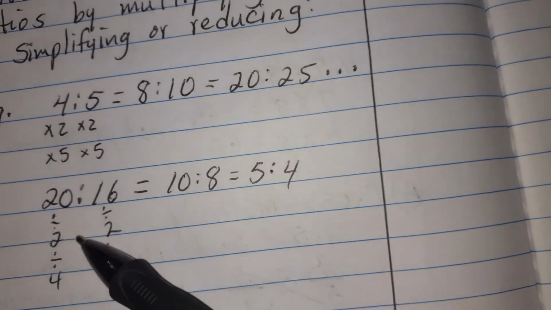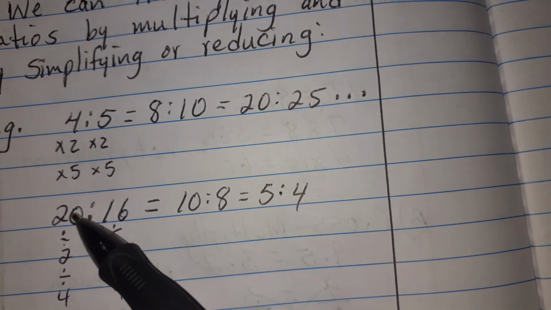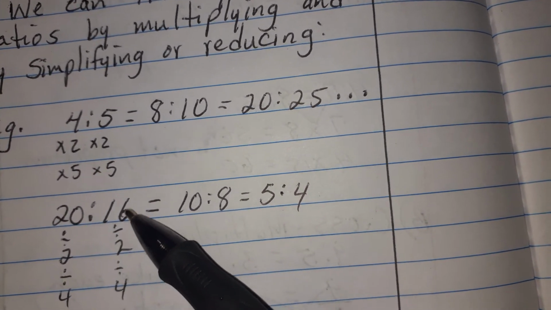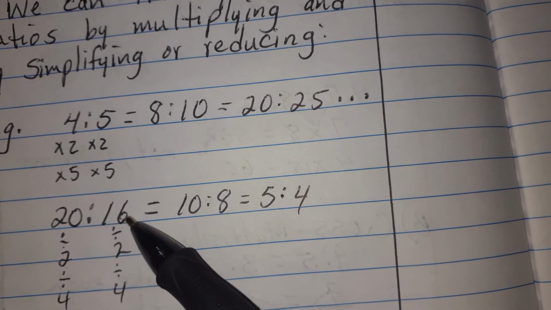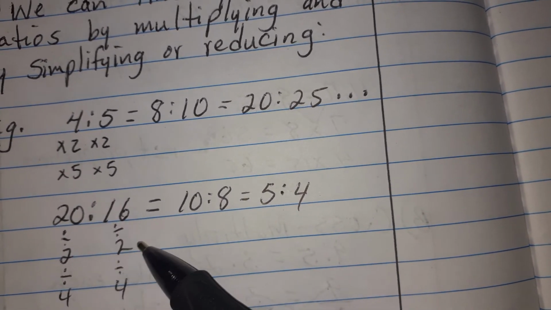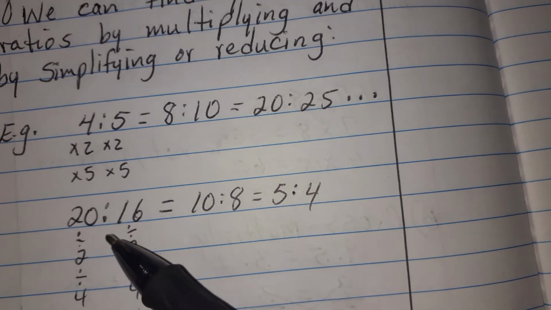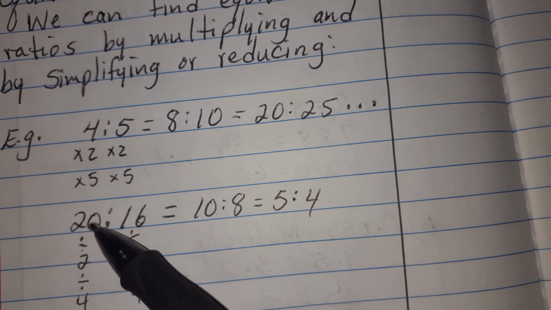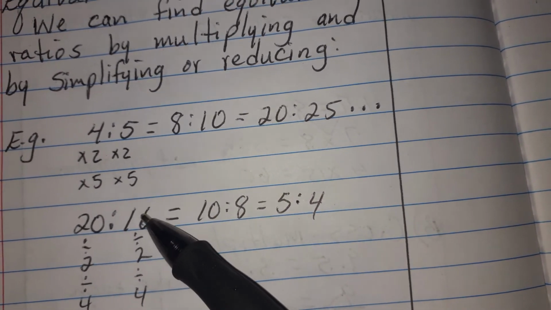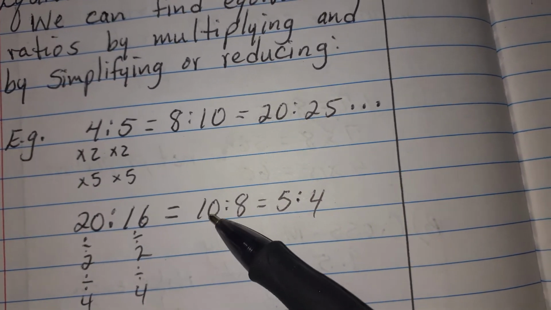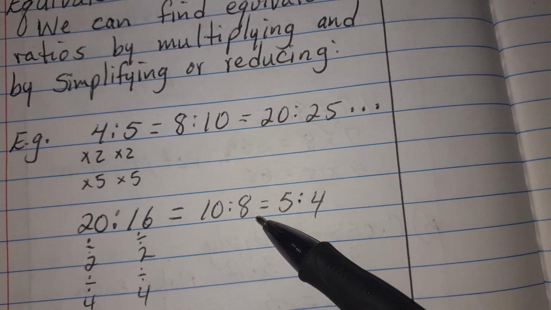Now let's look at another example. 20 to 16. We can find equivalent ratios here by reducing or by simplifying. So we divide. 20 divided by 2 and 16 divided by 2 will give us 10 to 8.